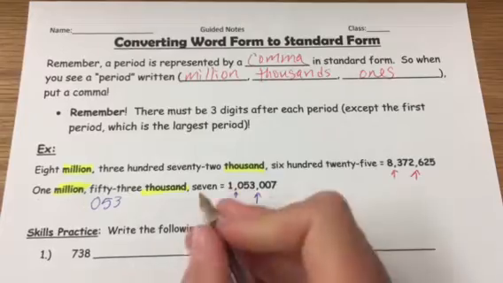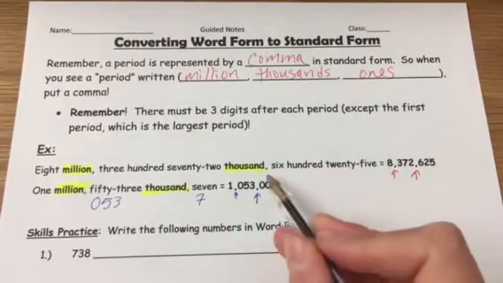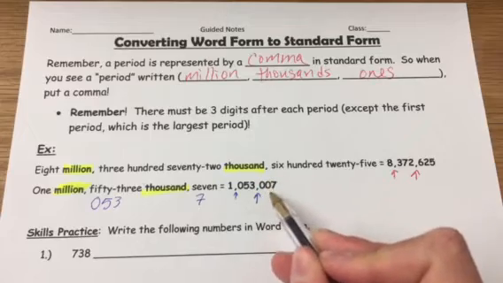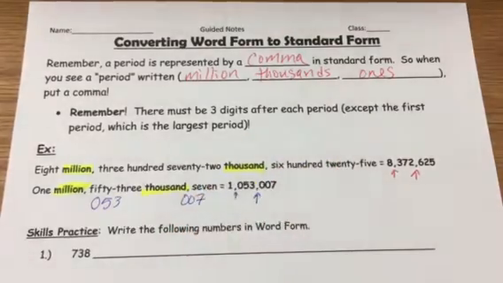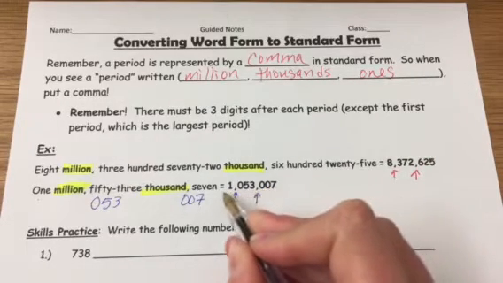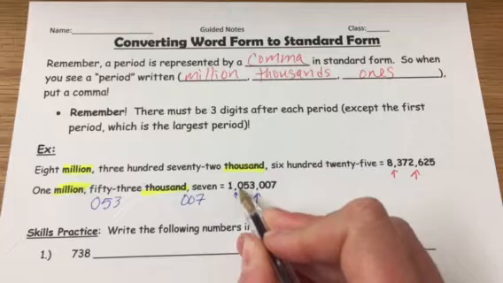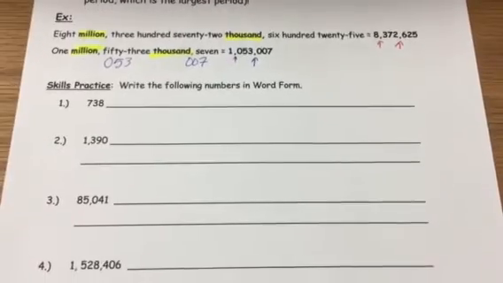So we have 53,000, and the number 7 only has 1 digit. But in our ones period, we need to make sure that we have 3 digits. So we need to actually throw in 2 zeros out in front so that we have 3 digits. So this reads as 1,053,007. So let's practice a couple together.